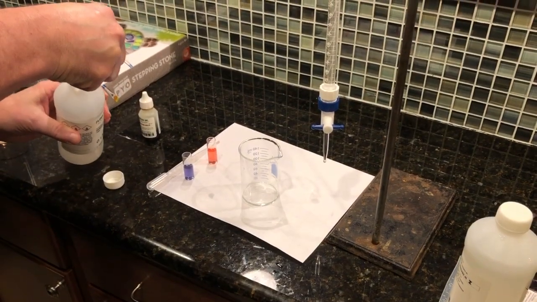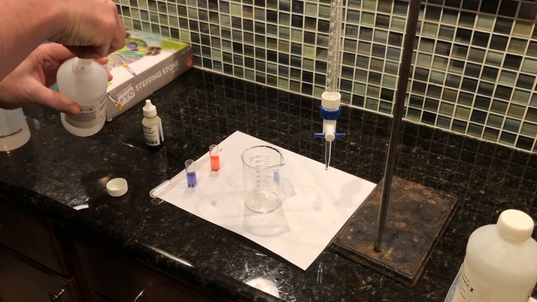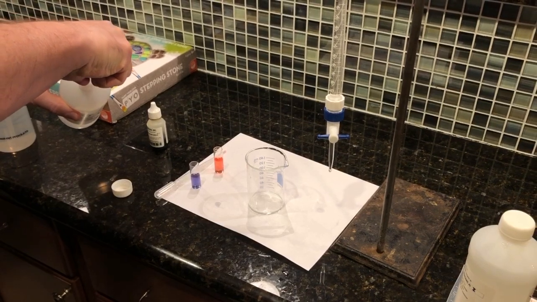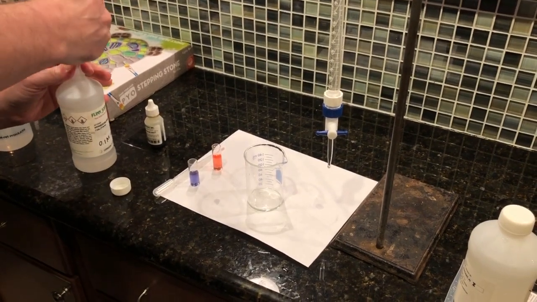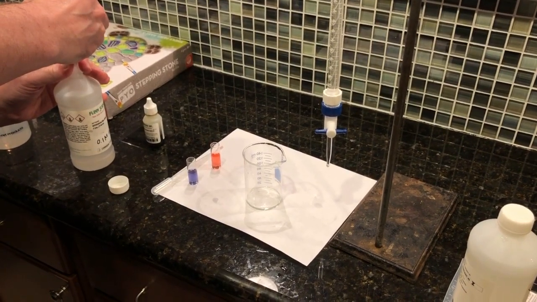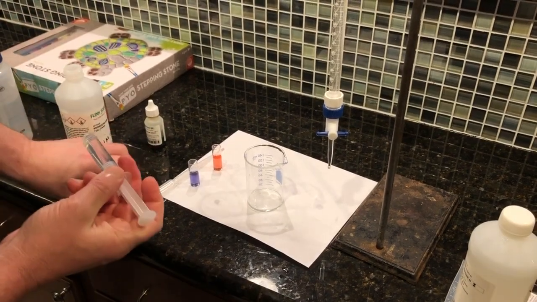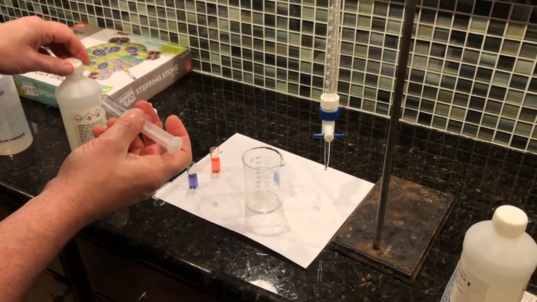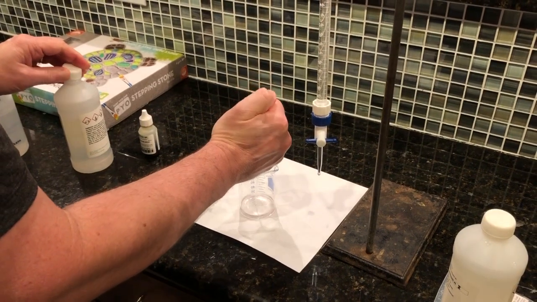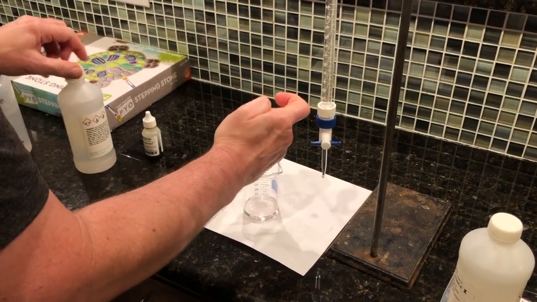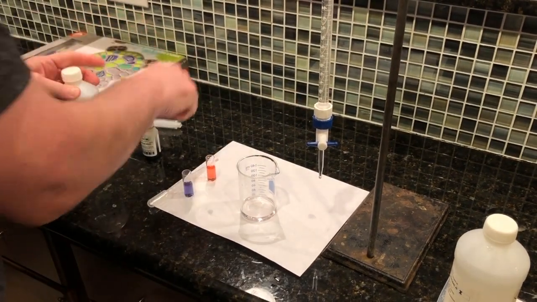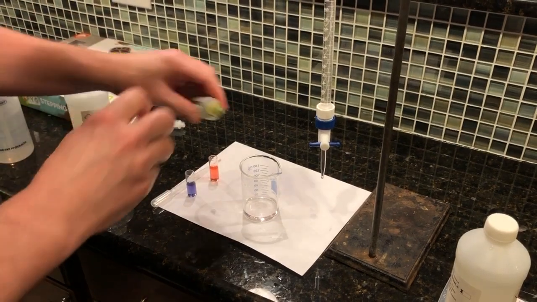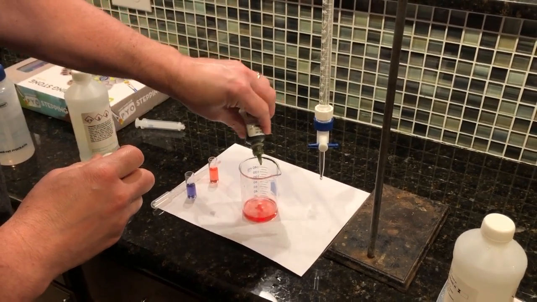All right, so I'm going to put 10 milliliters of this 0.1 molar HCl into here. And I'm going to add a whole bunch of indicator so you can see that nice red color. All right. I'm going to start adding it.